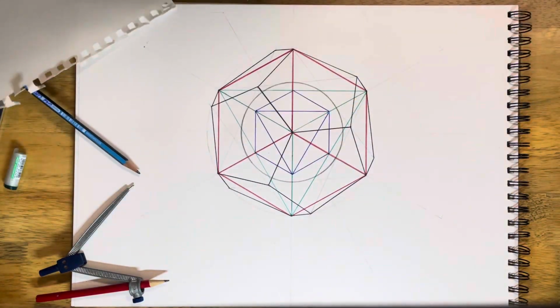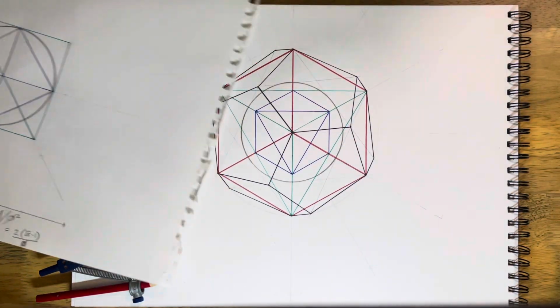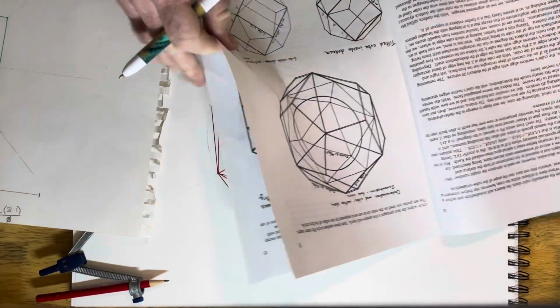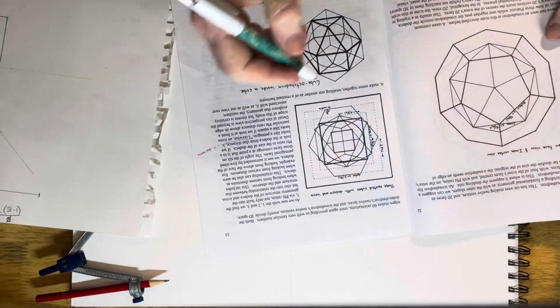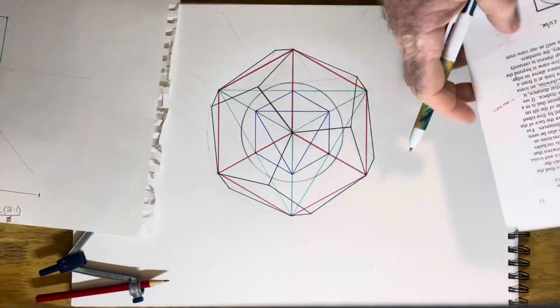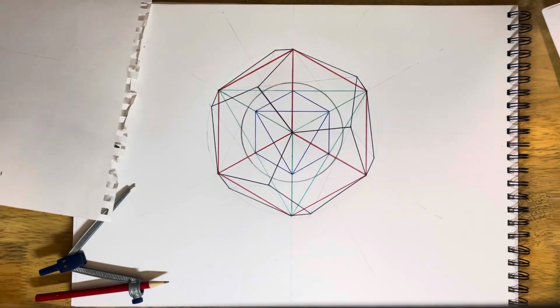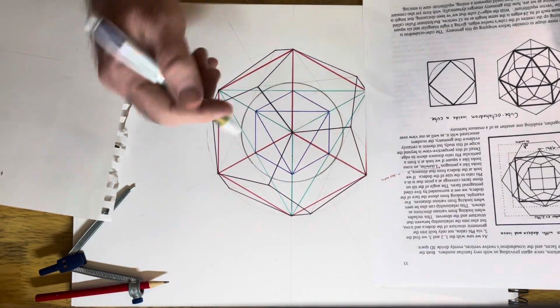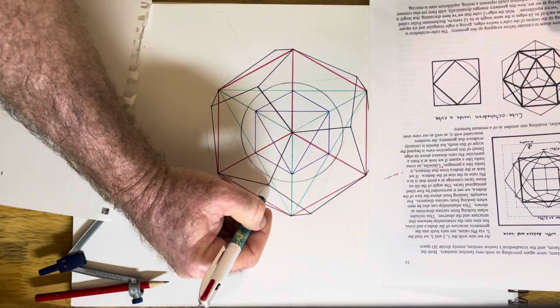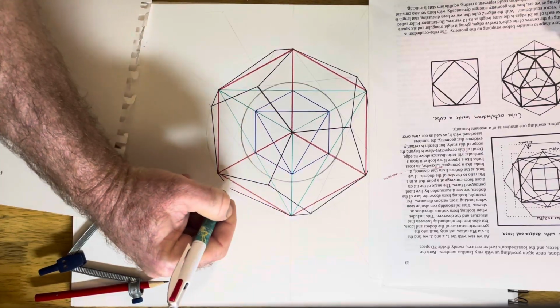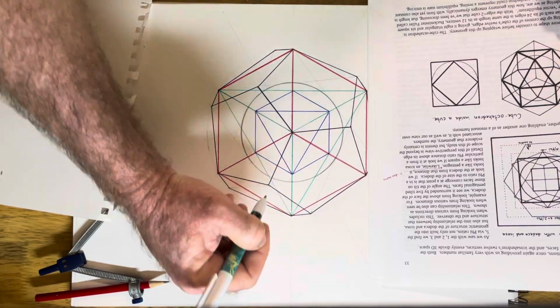So that's great for us, and what we find is that this is the square view here. So what we're finding is that this edge here is equal to 2 divided by phi.